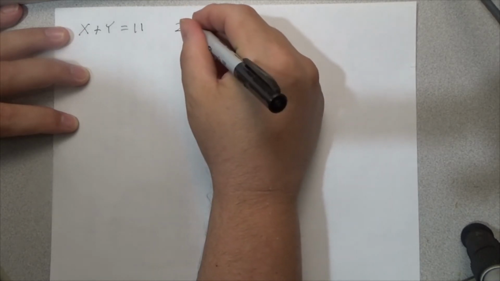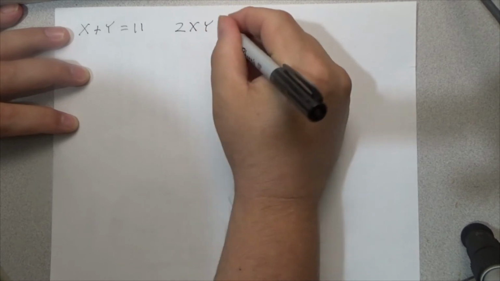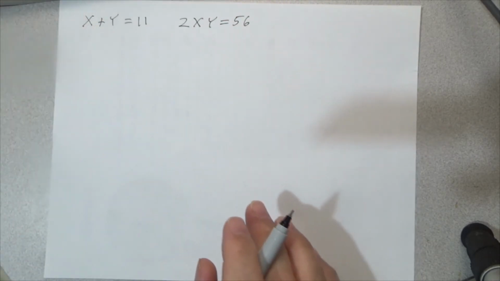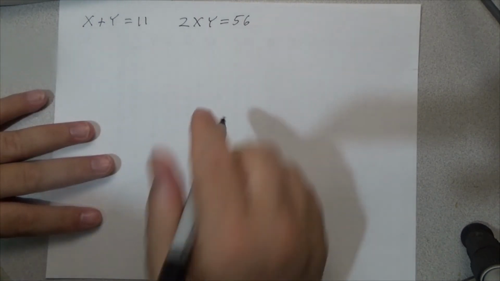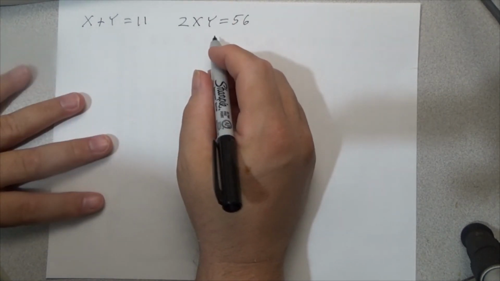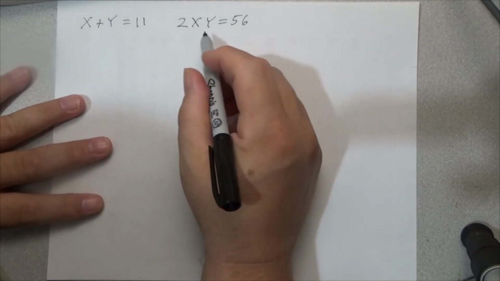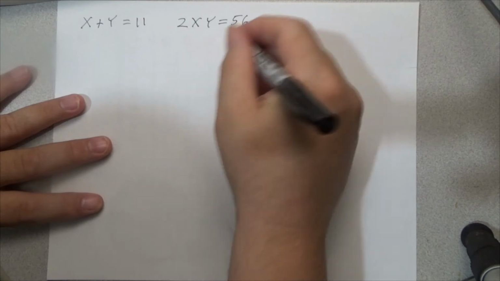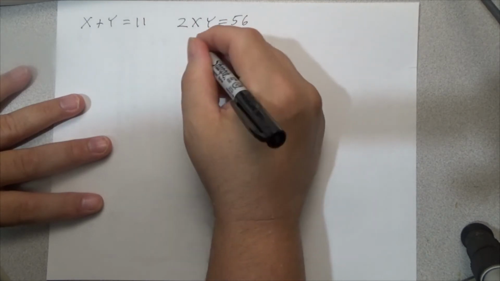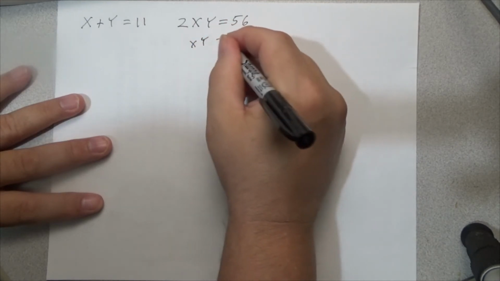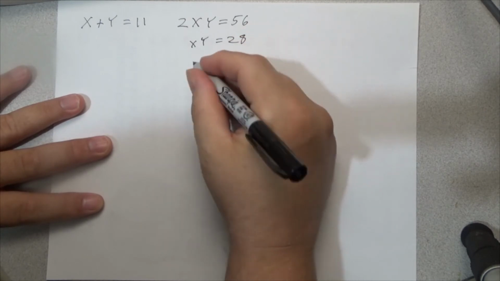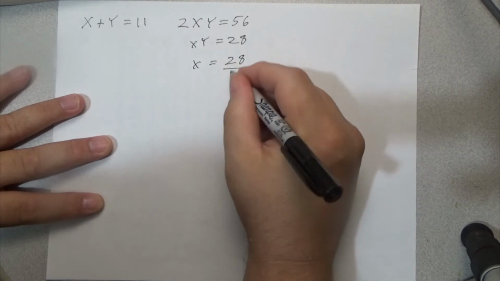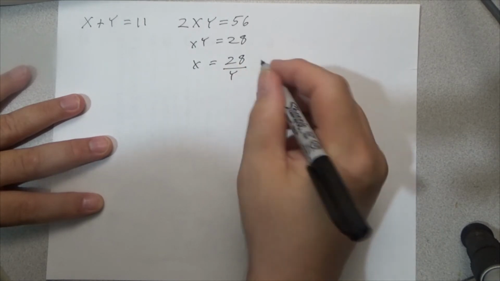So 2 times x times y is equal to 56. So what I'm going to do is solve this one for x. Divide by 2, and I have x times y equals 28. So x is equal to 28 divided by y.